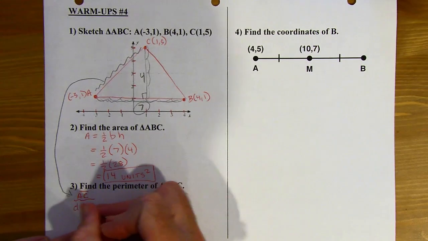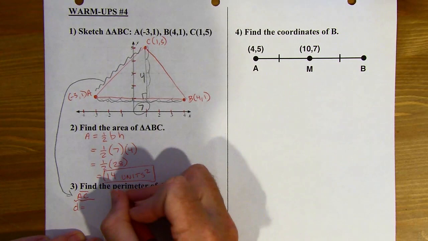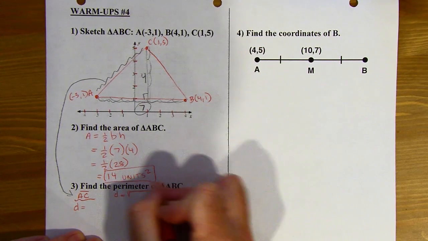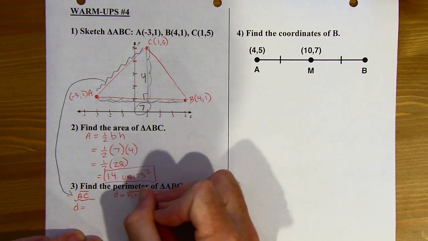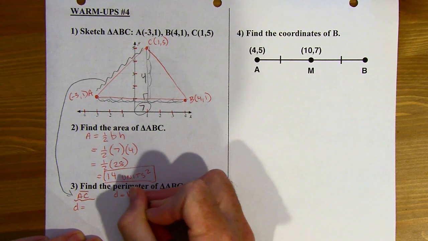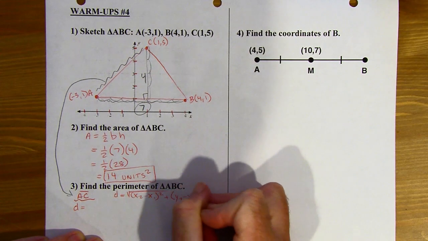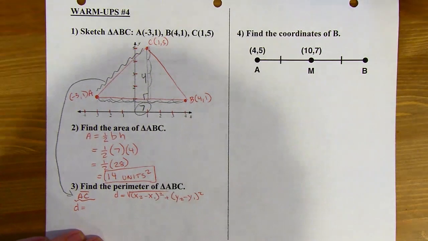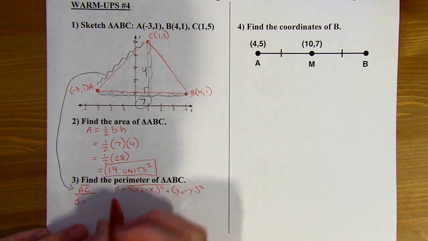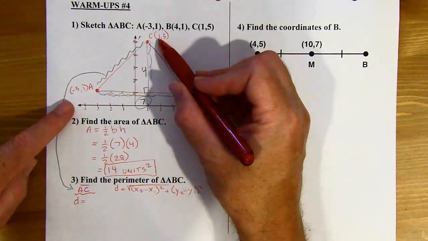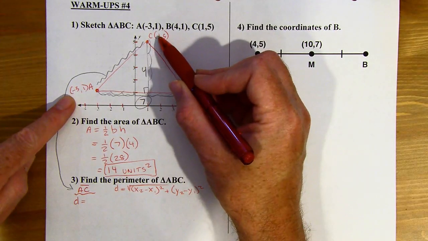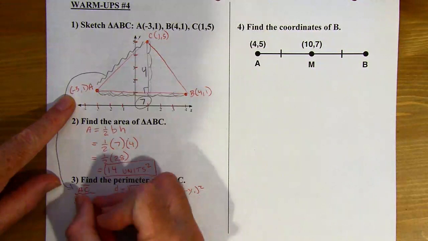Distance formula. So here, maybe I'll write the distance formula here. The square root of x2 minus x1 squared plus y2 minus y1 squared. Okay, there's my distance formula. Okay, so let's start plugging those pieces in. My x's, I'll use 1 and -3. So I'm going to do 1 minus -3.